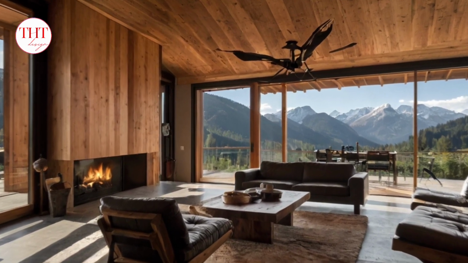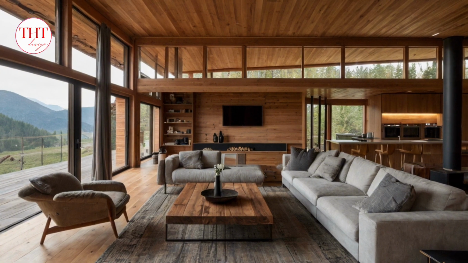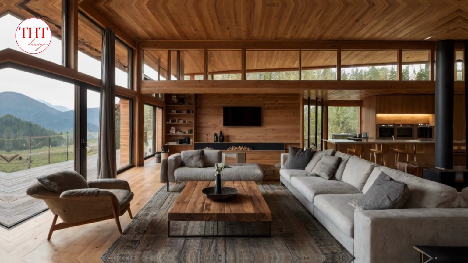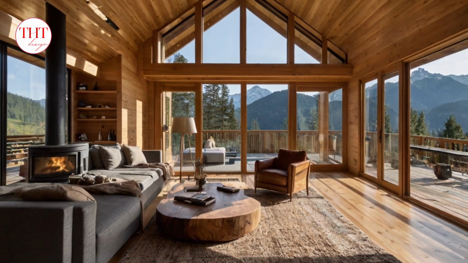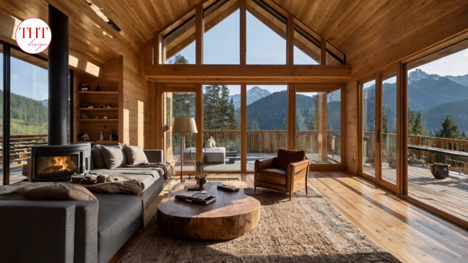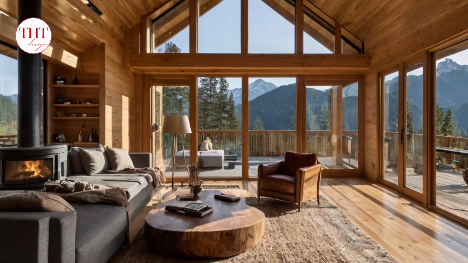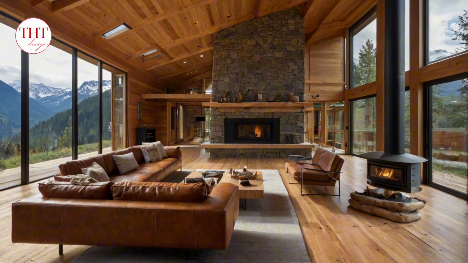Here's a roadmap to get you started. 1. Define your vision. Consider how you'll use the living room. Do you prioritize relaxation, entertaining, or simply enjoying the views? This will guide your furniture choices and layout. 2. Embrace natural light. Maximize natural light by incorporating expansive windows or even sliding glass doors that open onto a deck or patio, optional.